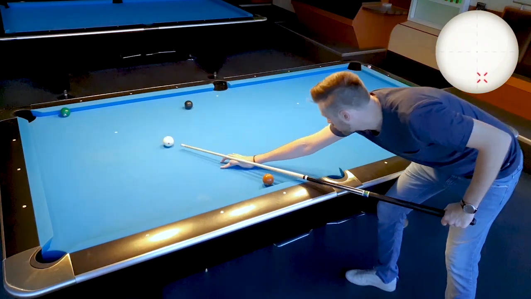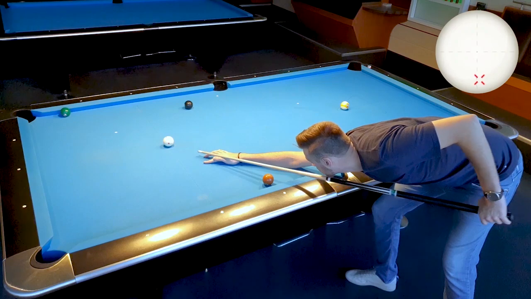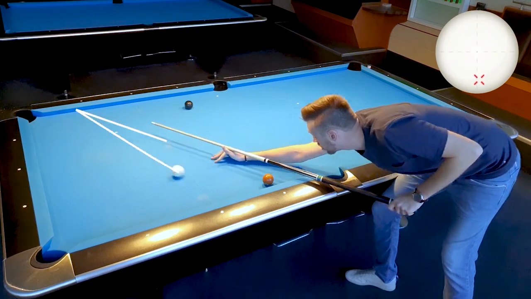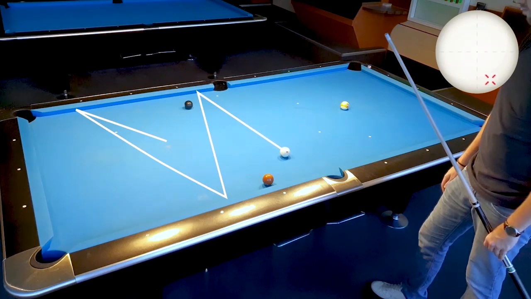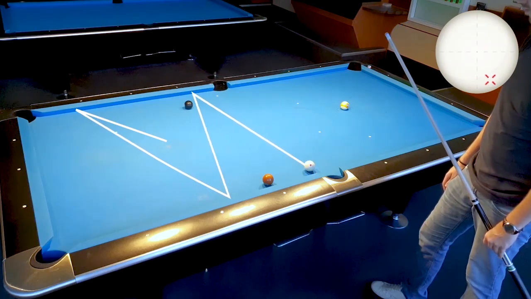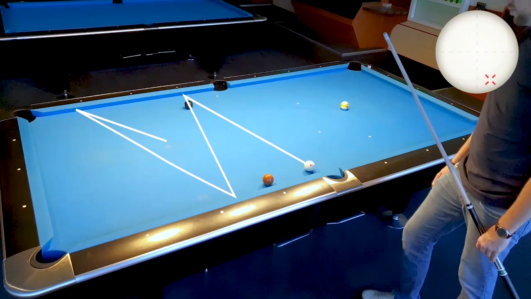And that's also the reason why in this situation we added just a tiny bit or even no English at all to the cue ball, because a lot of right hand English will bring the cue ball more towards this direction from the second rail.